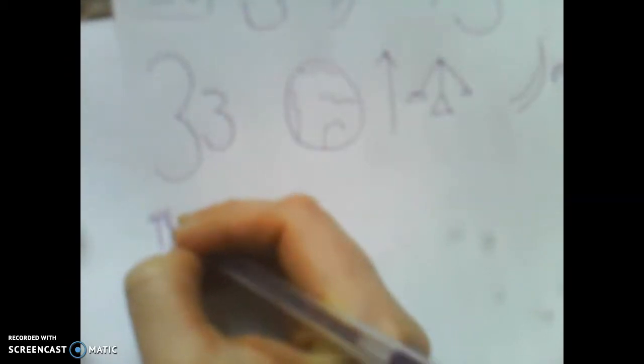So for here, I might draw a picture of a knife and fork. Knife and fork here, okay? So I've got a knife and fork. So my next subheading under here is going to be what do elephants eat? Okay. So our next part says what do they eat?